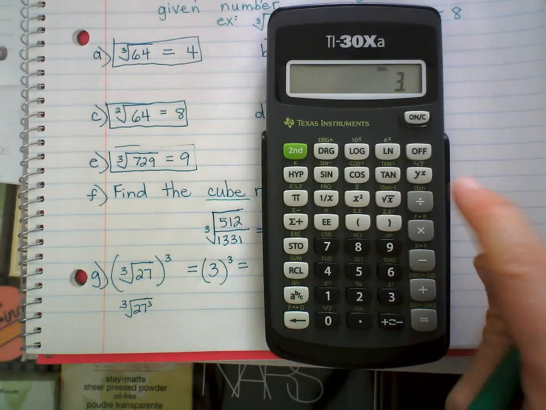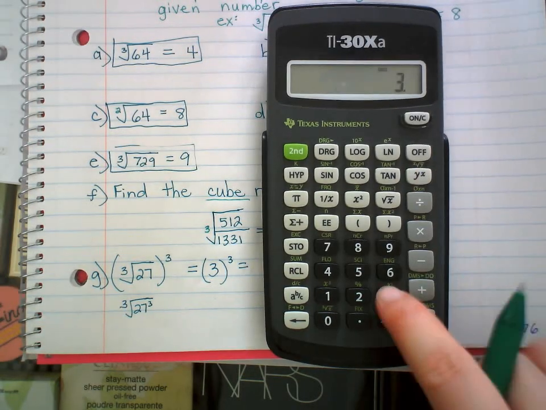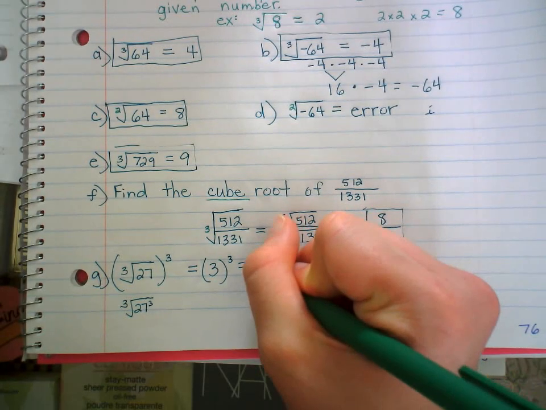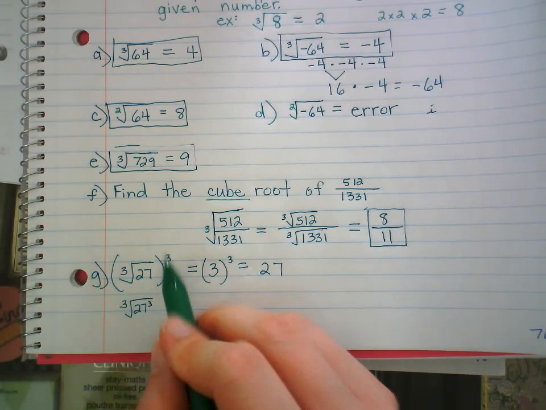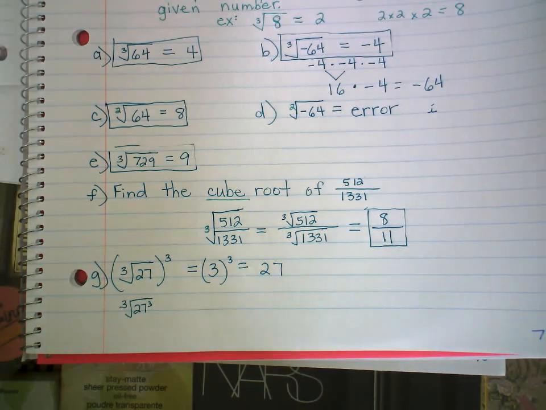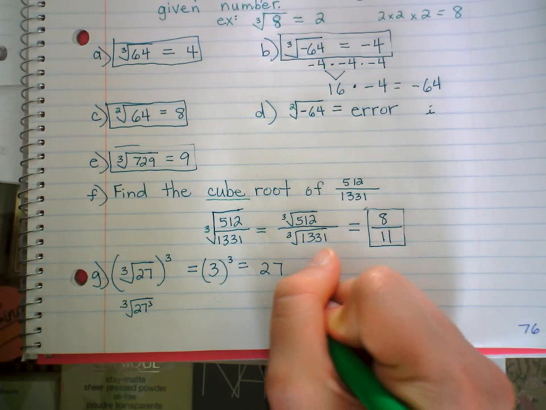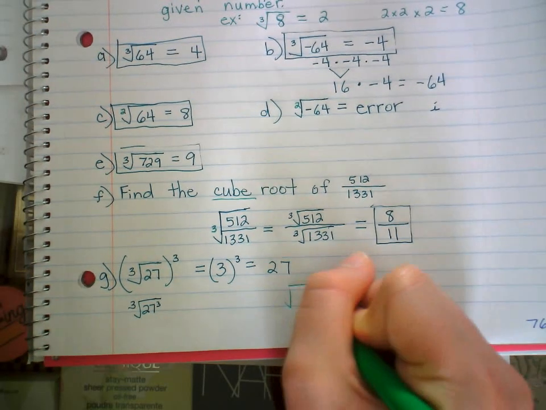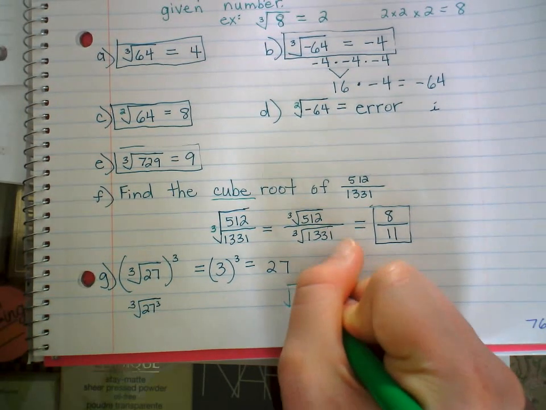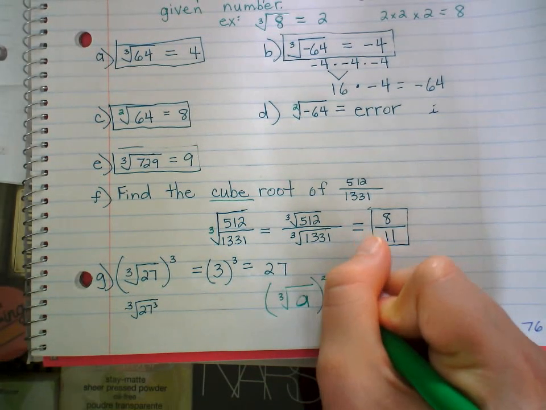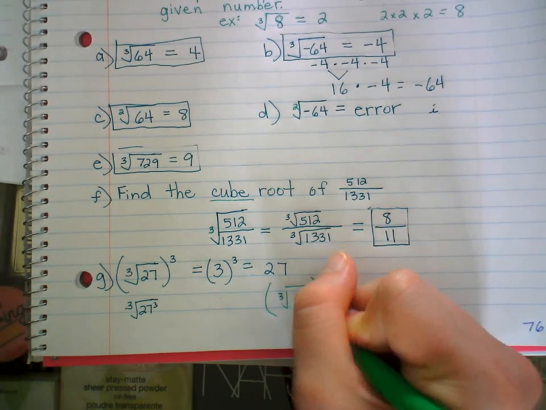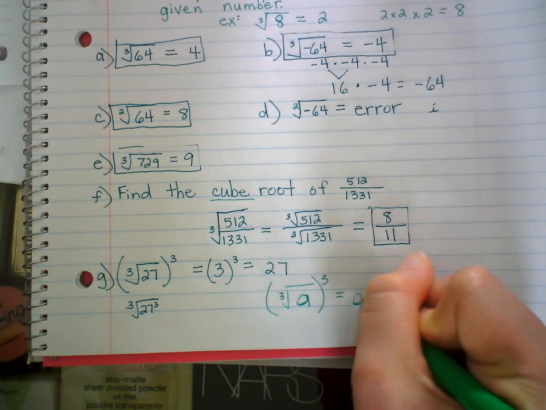So 3 cubed, 3 to the 3rd is 27. So that just proves that the cube root and the exponent of 3 cancel each other out. So that rule is cube root of something cubed just equals the radicand, the number, the variable under the radical.